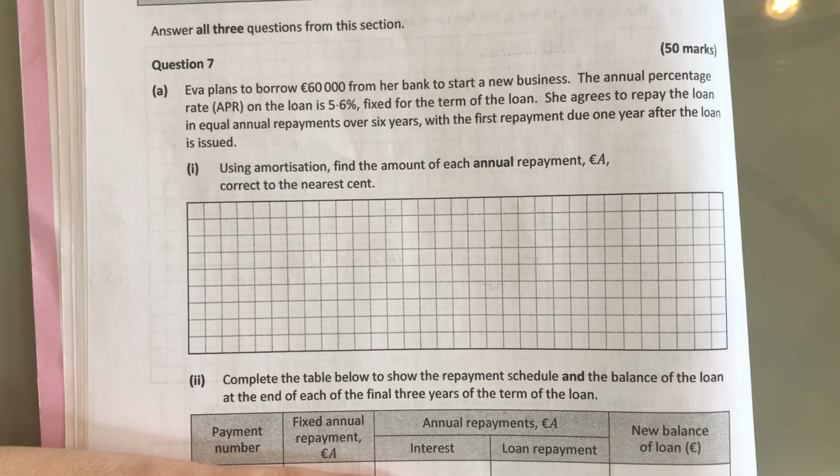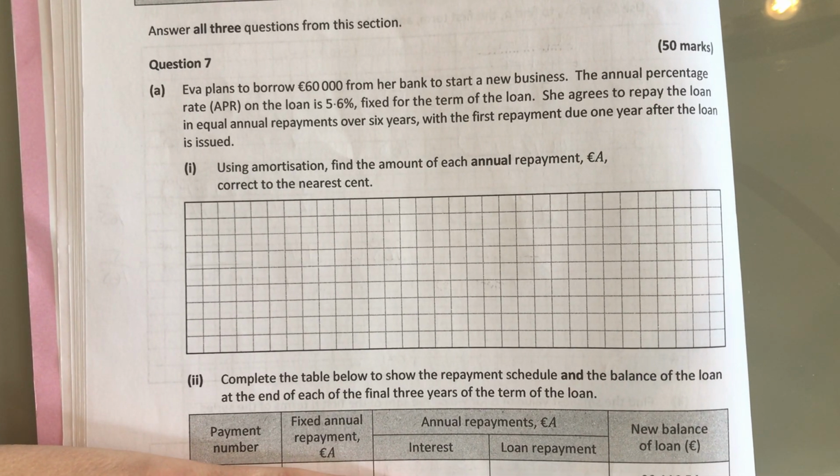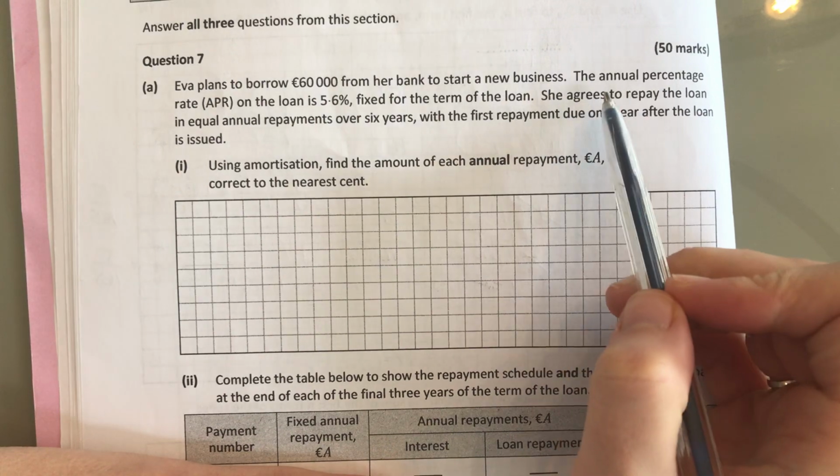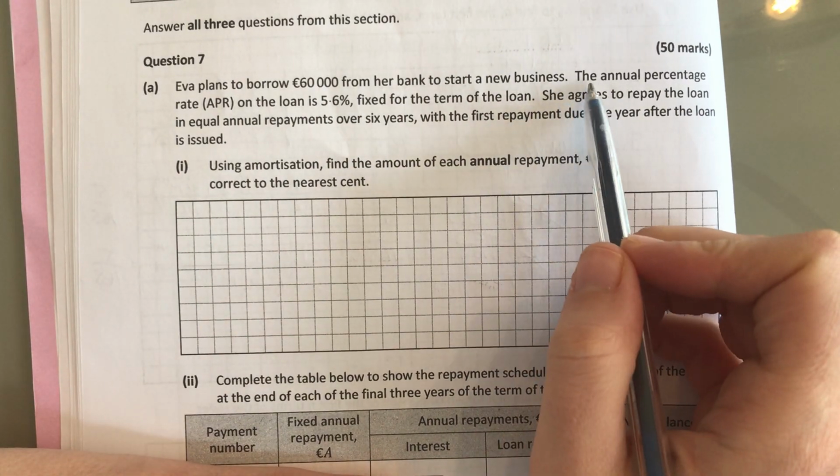DB mock paper, question 7 on paper 1. So this is all about your financial maths. Eva plans to borrow 60,000 from her bank to start a new business. So this looks like it's a loan.